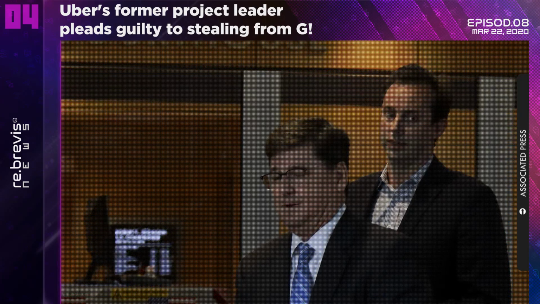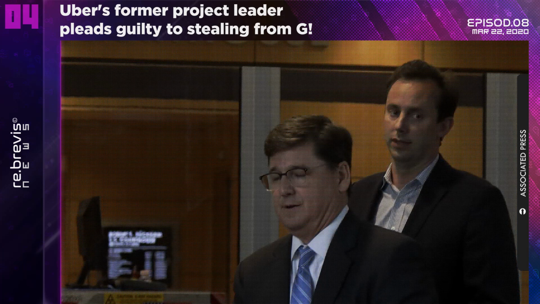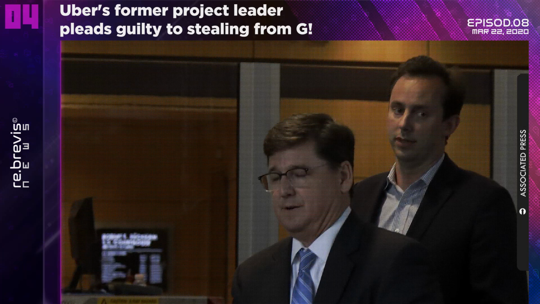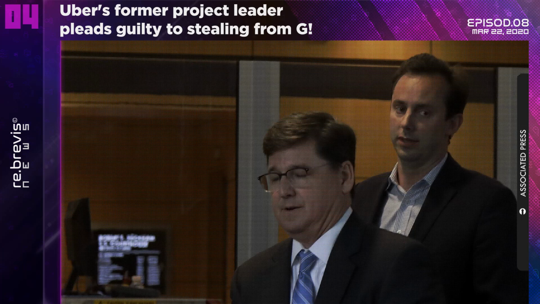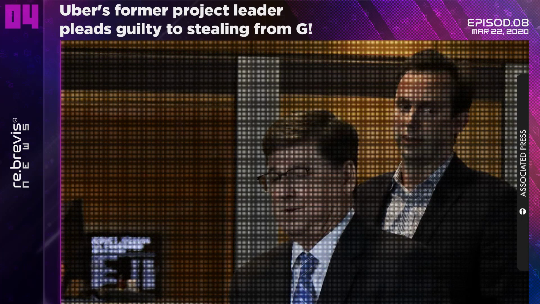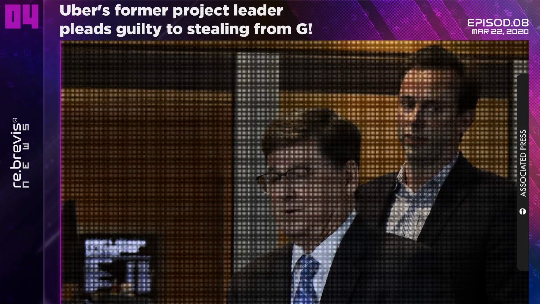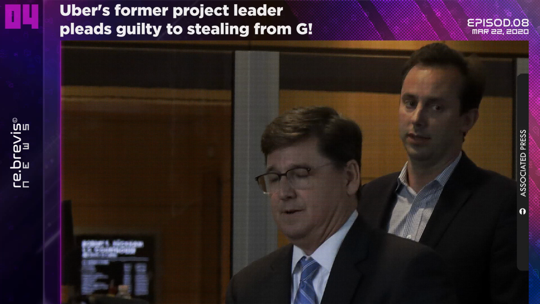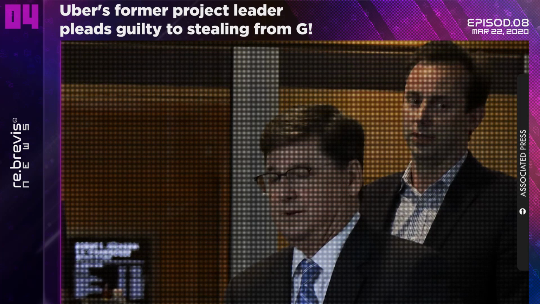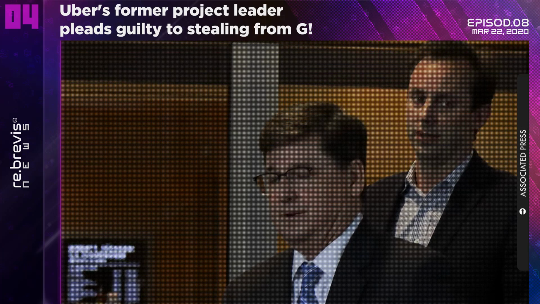Uber's former project leader pleads guilty to stealing from Google. Anthony Lewandowski was a lead engineer of the self-driving car project that's now known as Waymo until he left to form his own company, Otto, which Uber then acquired. The engineer at the center of it has agreed to plead guilty to one count of stealing materials from Google. A court already ruled that Lewandowski owes Google $179 million for violating his contract, and he has declared bankruptcy. Prosecutors said they will recommend a sentence of fewer than 30 months.